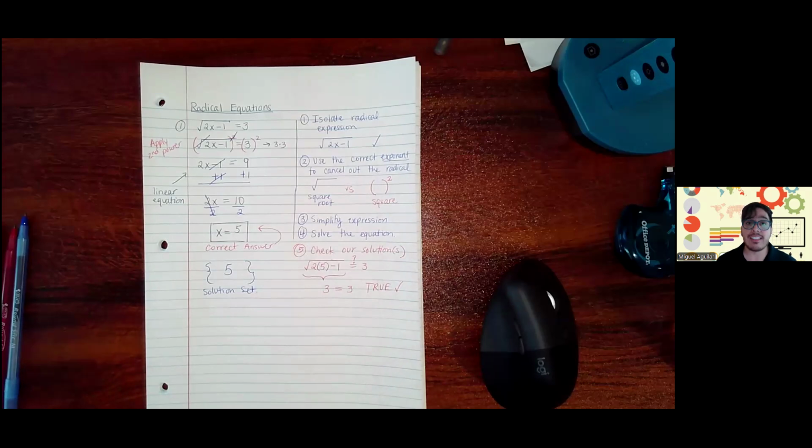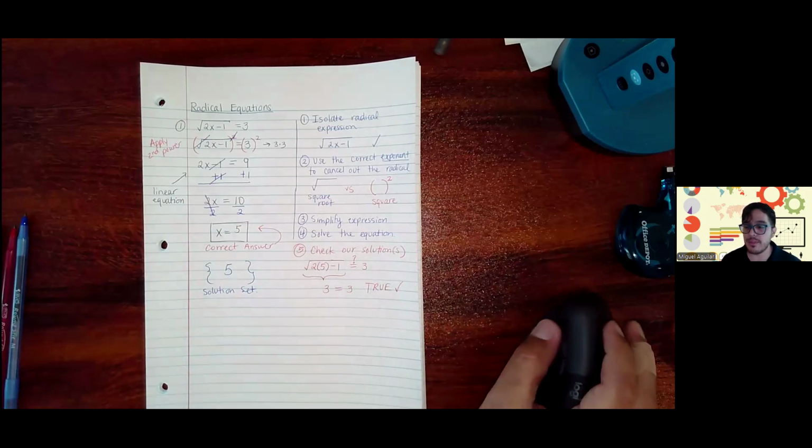Okay. So like I said, we may get one or two potential solutions, but once we go through the process of checking those solutions, we'll see that we could have two solutions, but we might throw one away and only end up with one solution. And then in a really unfortunate series of events, it's possible that you might have to throw away both solutions and then say that your solution set is empty. In other words, there is no solution. Okay, so let's get into it in a moment and do some more practice problems.